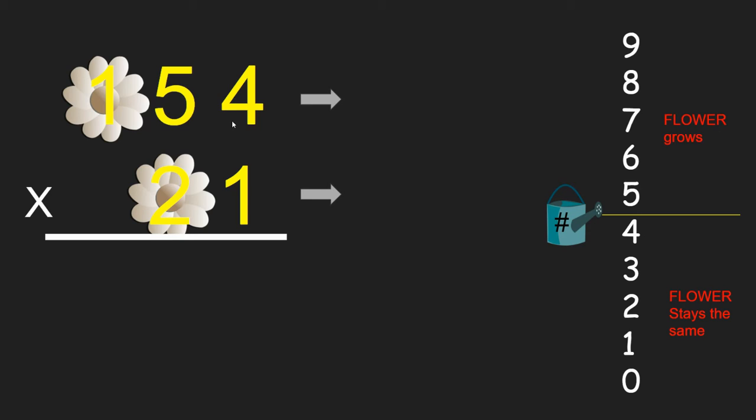Let's look at an example before we get started on the homework so that you can do your very best on your own. We have 154. I did help you out just a little bit. I decided to put a flower behind the number that we're going to round. So, the 1 is the flower, but where's the watering pail? The watering pail in our imagination is the next number to the right. So we have a 5. So we're going to imagine this watering pail is a 5 for a moment.